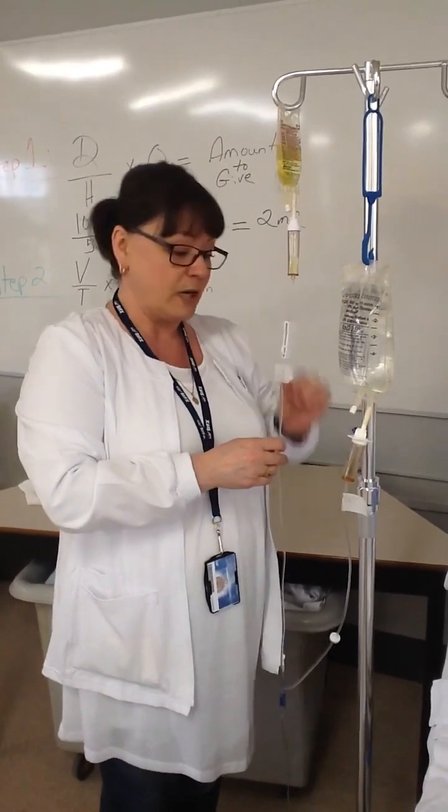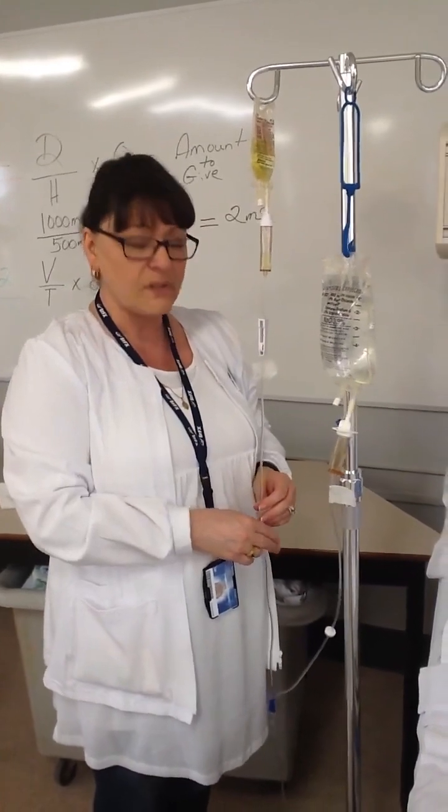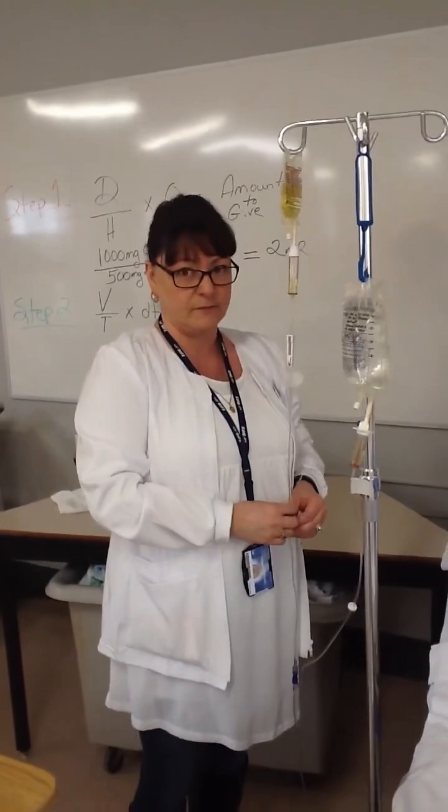Anytime that you come across tubing that has not been properly labeled, you're putting your patient at risk if it's exceeding that time limit of safety. So it's very fiscally responsible as well to label your tubing, okay?